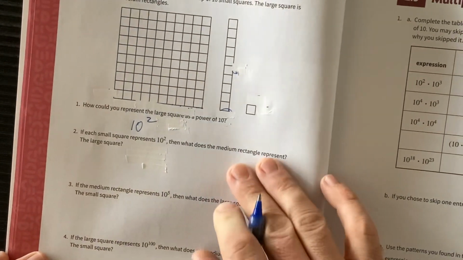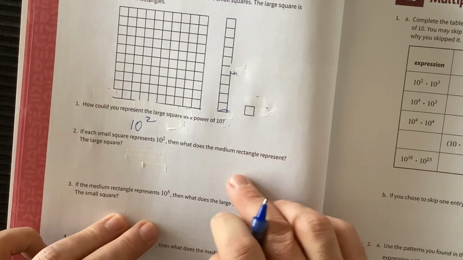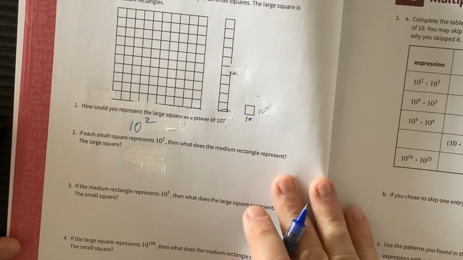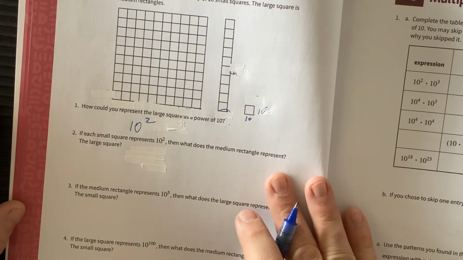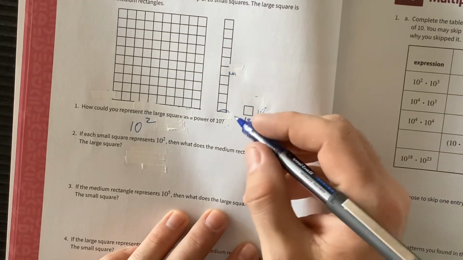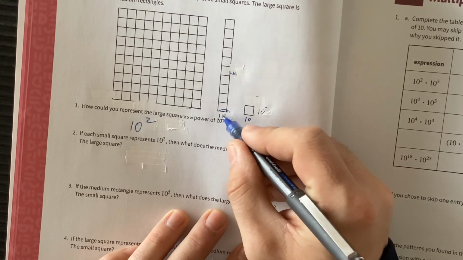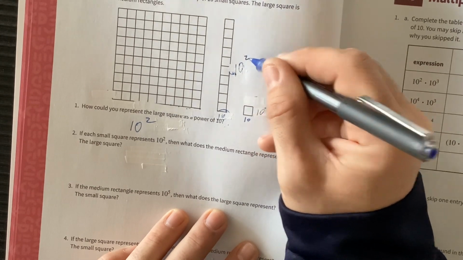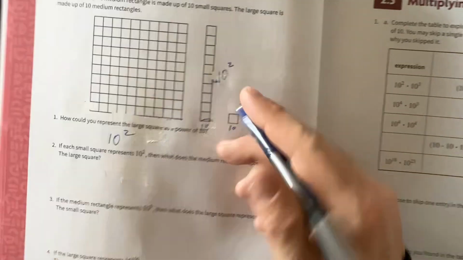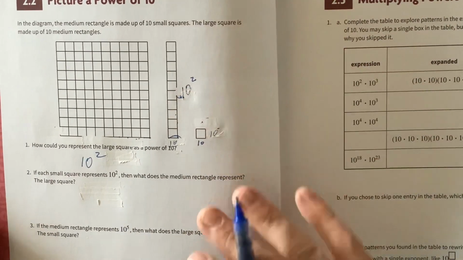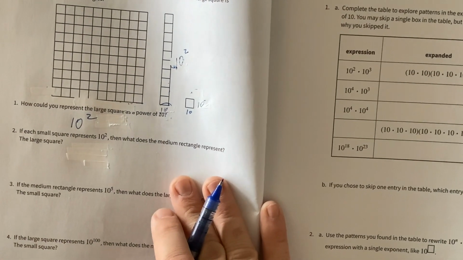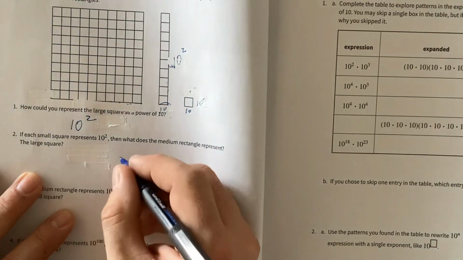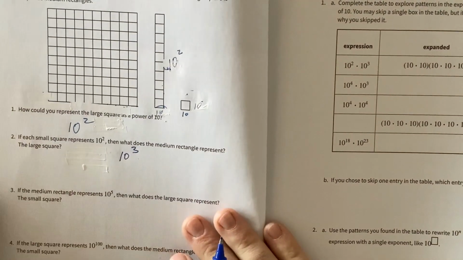If each small square represents 10 squared, then what does the medium rectangle represent? So that means if each one of these would be 10, 10 squared, that's 10 by 10. What would the big one represent? Well, if this would be 10 here, and then over here I have 10 of those, that would be 10 squared on that side, right? 10 going up, 10, 10, 10, 10, 10, all the way would be 100. So I'm just going to leave it in exponential form with an exponent there, of course. So 10 and 10 squared, that means I have 3 tens, of course, going that way.